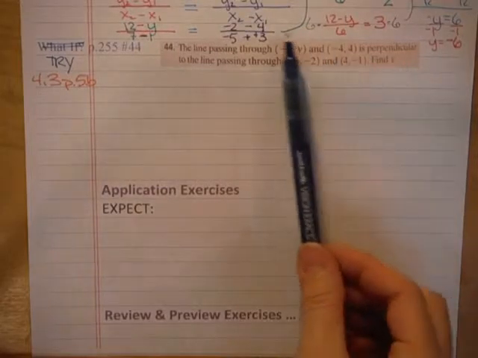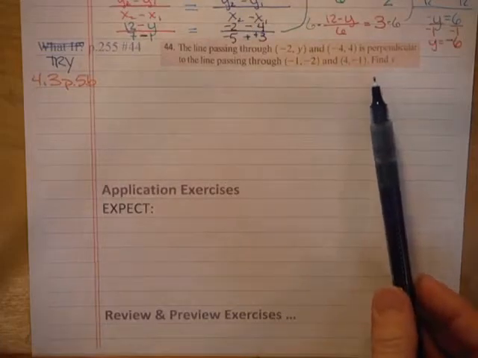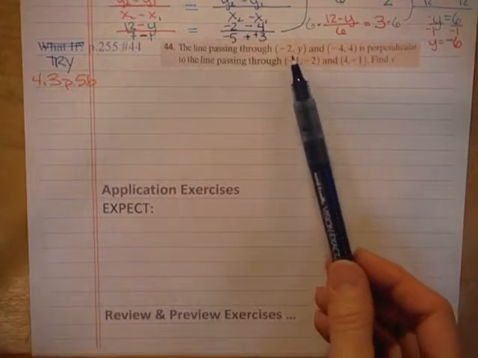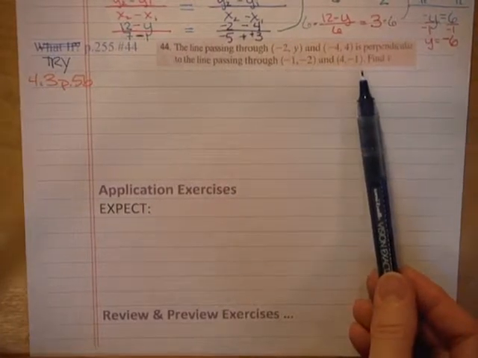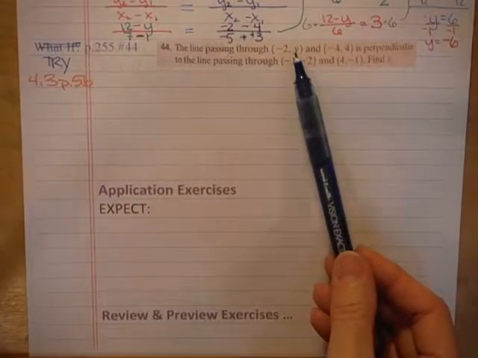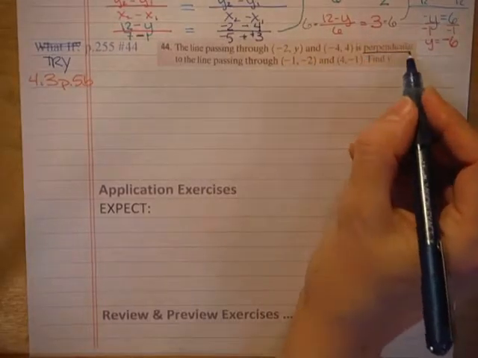Find y. So it's the same exact type of problem as the one we just did up at the top of the page in the previous video. You've got a line that passes through 2 points and a line that passes through another 2 points, so you have 2 lines. The coordinate of one of the points of the first line is missing, and they give you a clue about the relationship between those 2 lines.